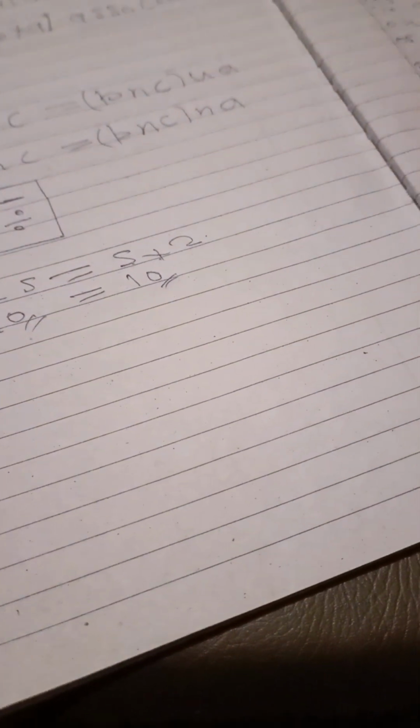This is called associative. But if the answers on the two sides are not matching, then it's not associative. Yeah, this should be the same.